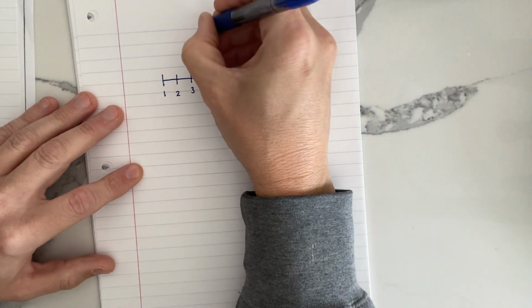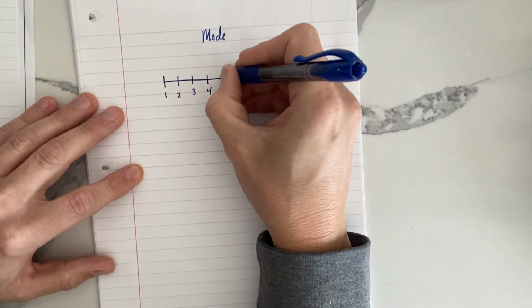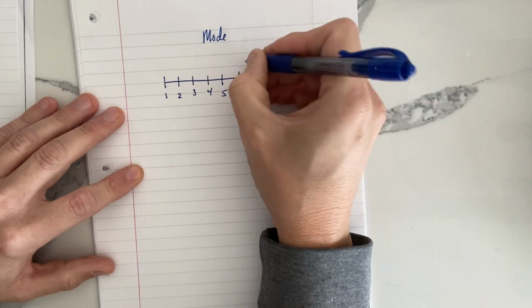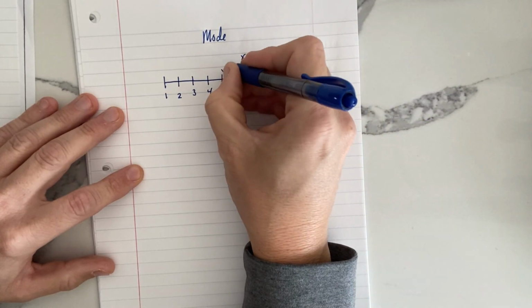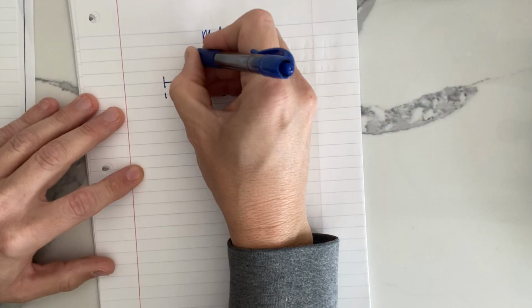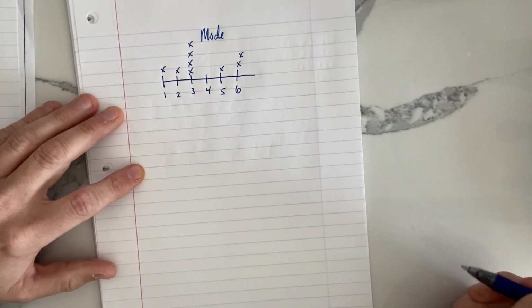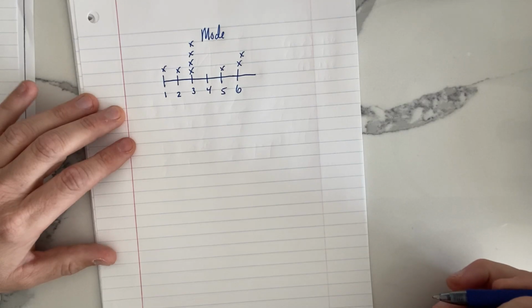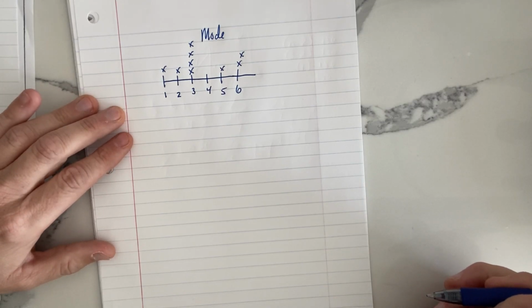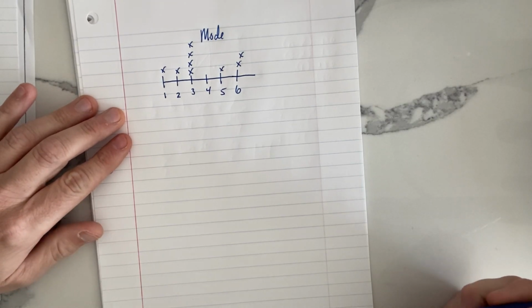We're going to work on finding the mode. Okay, so when we're finding the mode, it's the number that has the most data on it.